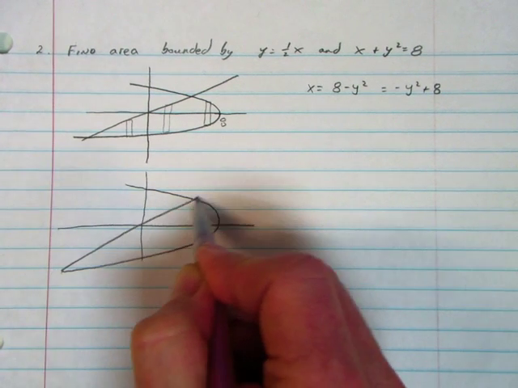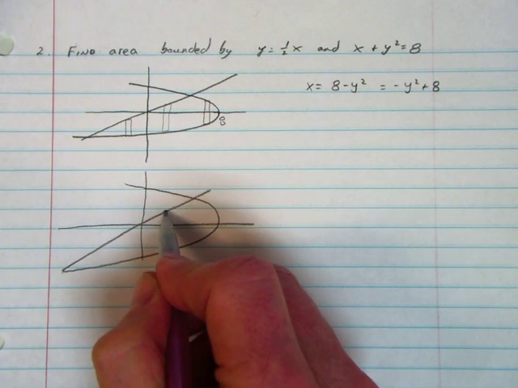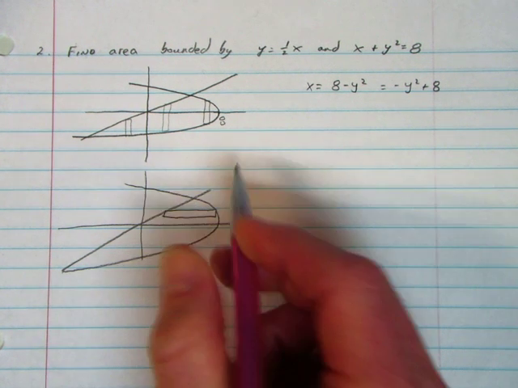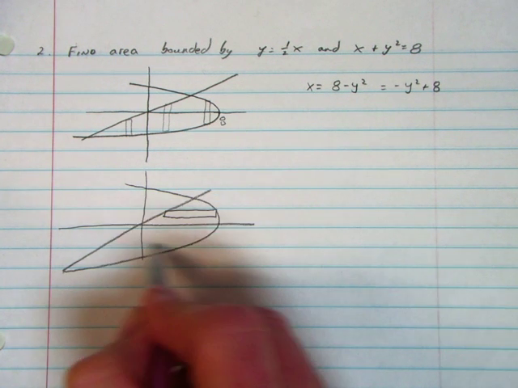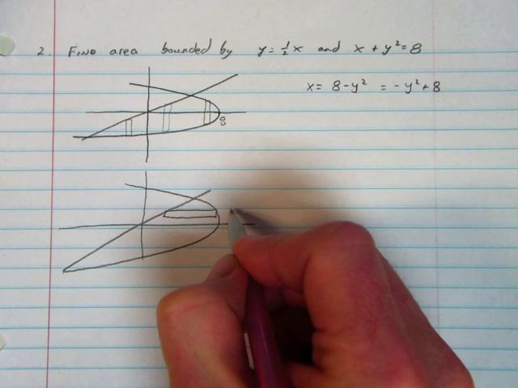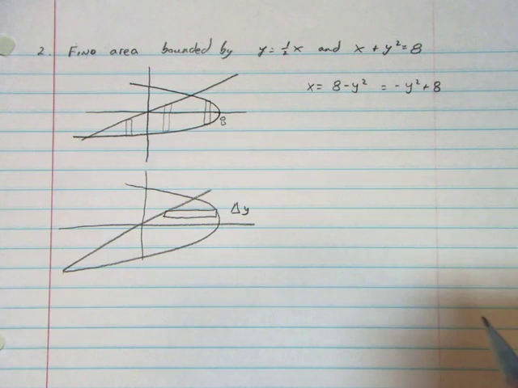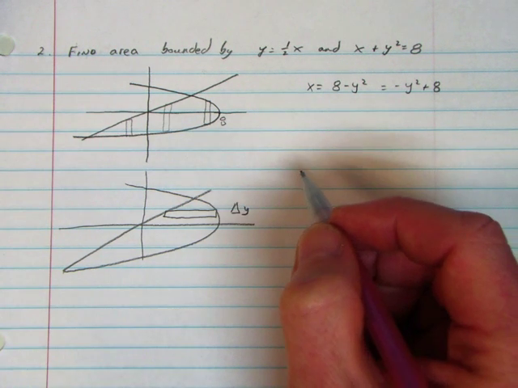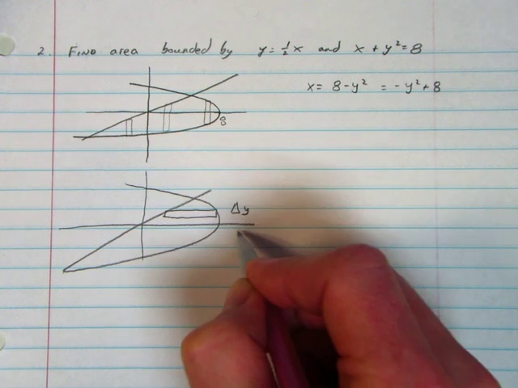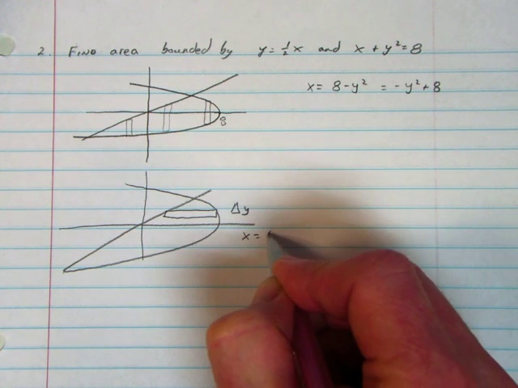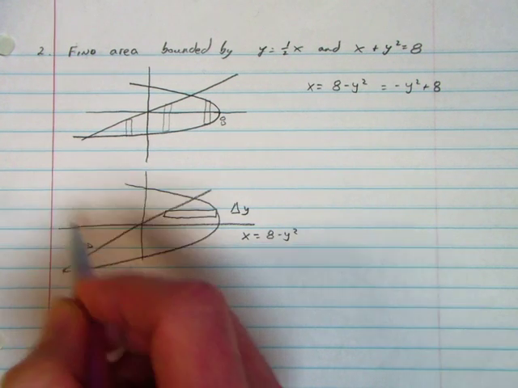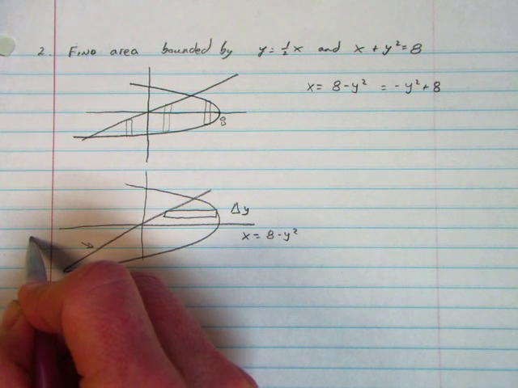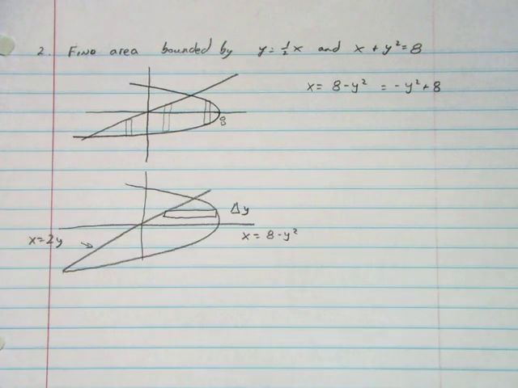Let us deal with the other way, a horizontal rectangle. Now let's slide it up and down in our region. It's the parabola minus a line, and it's consistent throughout the entire region. That's the way we want to do it. So we'll label this as delta y. Now we need to do what? We need to solve this equation for x. Well, the parabola will be x equals 8 minus y squared. We've already done that. And if we take the line and solve it for x, we'll get x equals 2y, multiplying both sides by 2.